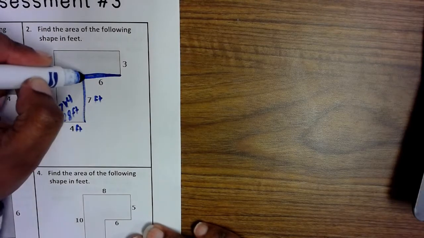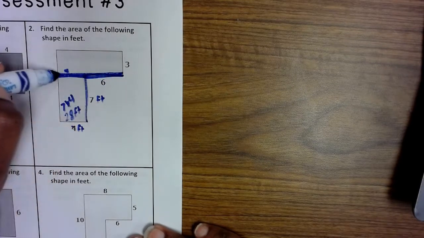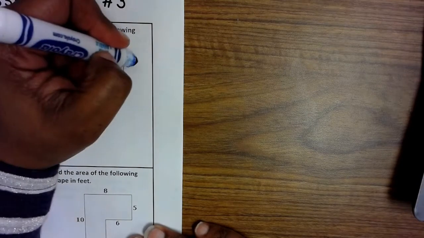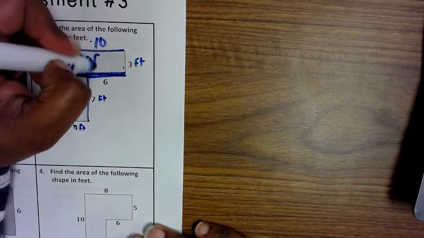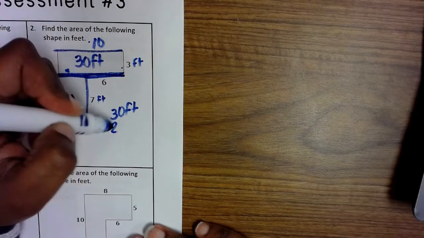And here I see that this side is 6 plus the 4 that's at the bottom. See, this would have to be 4 also, which means this whole side, or this side up here, is worth 10, and this side is worth 3. So 10 times 3 is 30 feet. And then I would have to add both pieces together. 30 feet and 28 feet.